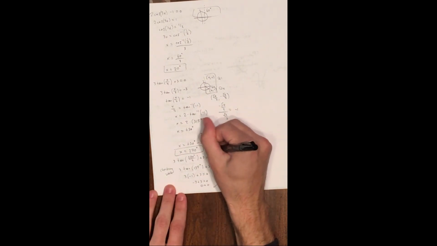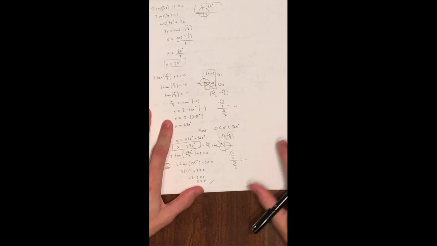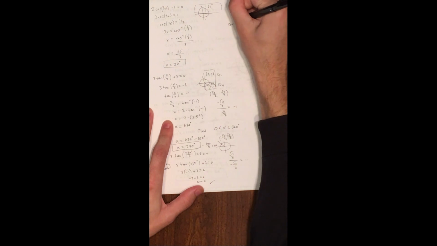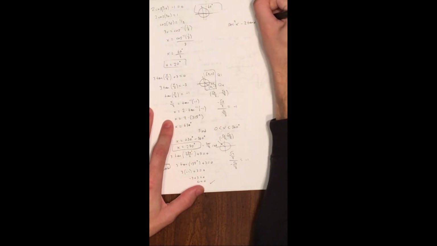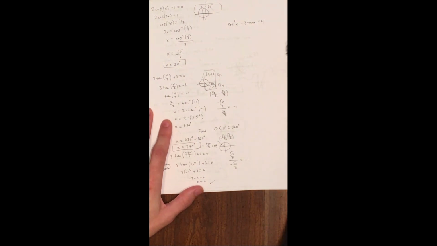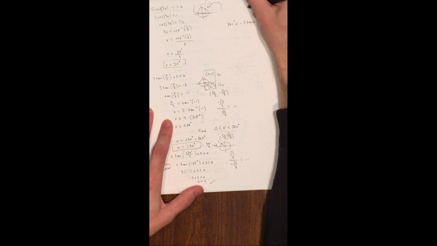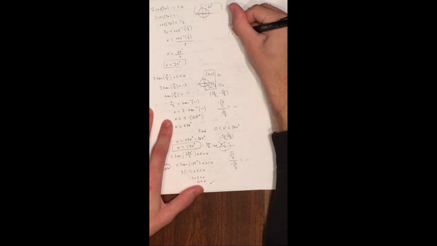I have one last problem that we'll look at together. We have secant squared of x minus 2 tangent of x is equal to 4. Well, same issue as before. We can't really combine these in any way since secant and tangent are different. So let's try and convert secant to tangent, which we can do luckily because secant squared of x is equal to, I believe, 1 plus tangent squared of x using the Pythagorean identity.